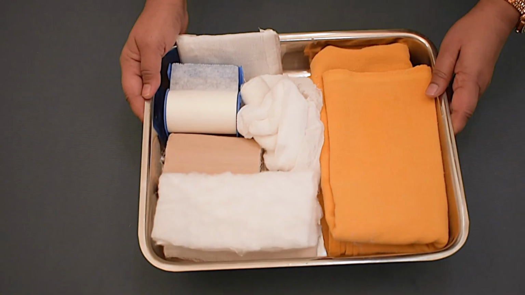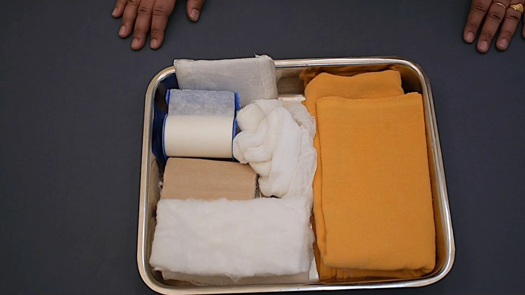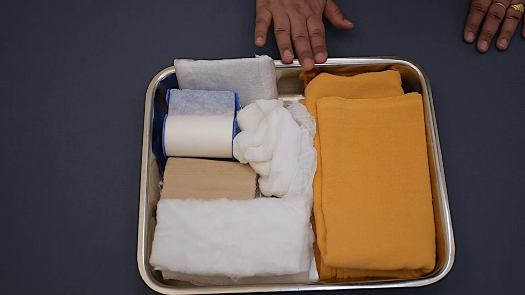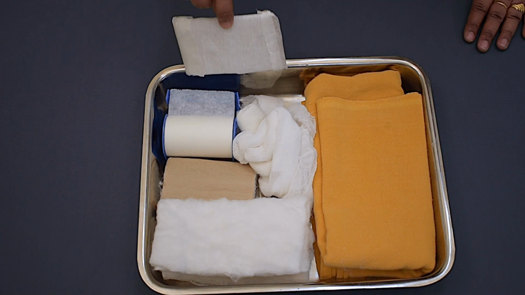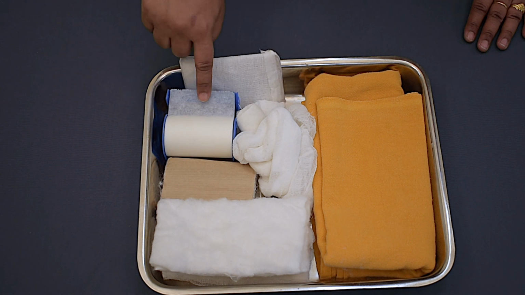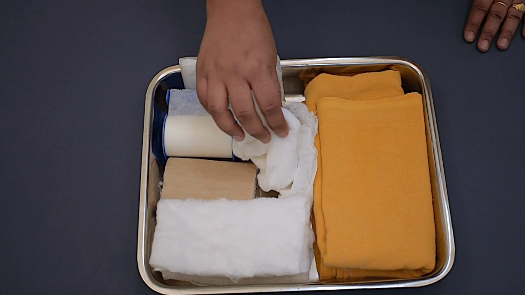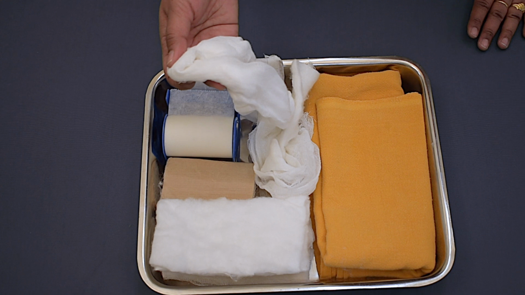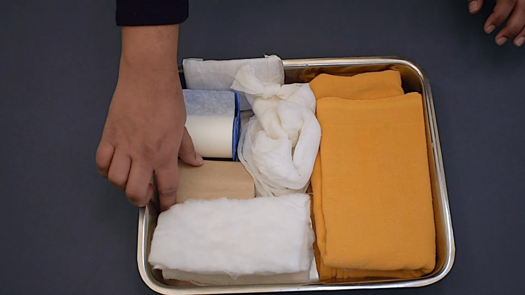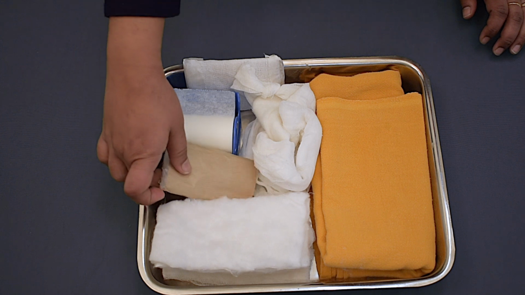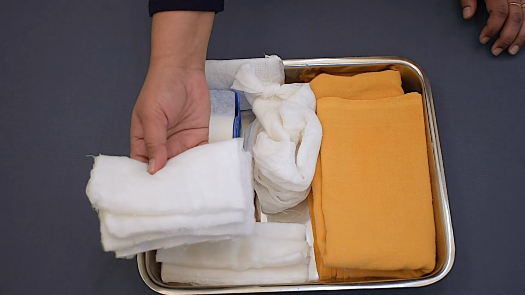Let me show you the articles that we need for the procedure. We need a tray containing a square piece of cloth. We need a splint, an adhesive tape, a bandage for making the glove hitch, some cotton, bandages of appropriate sizes and some dressing pads.